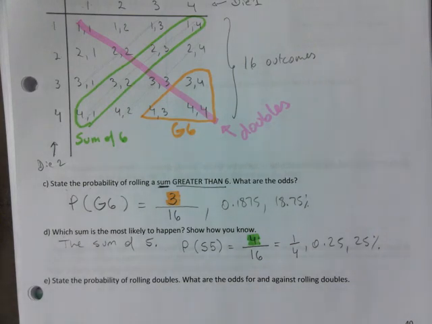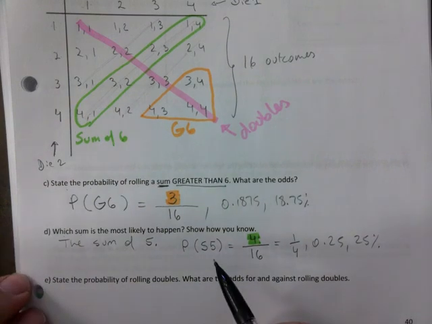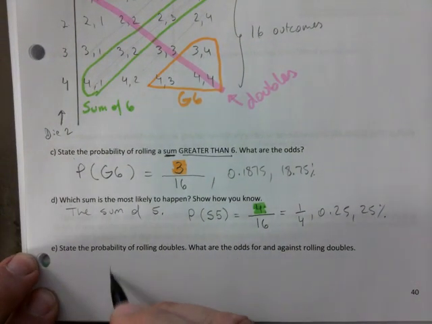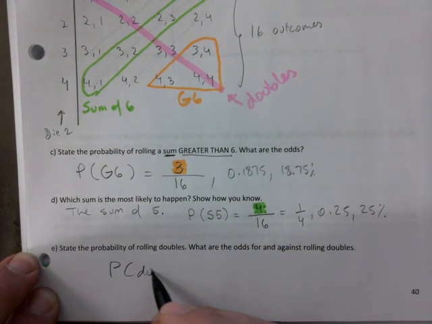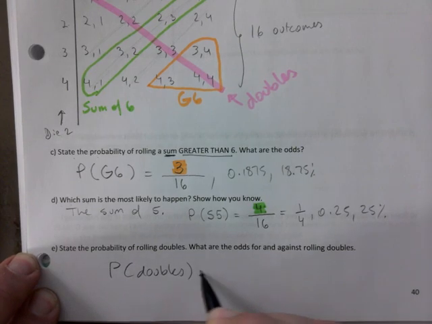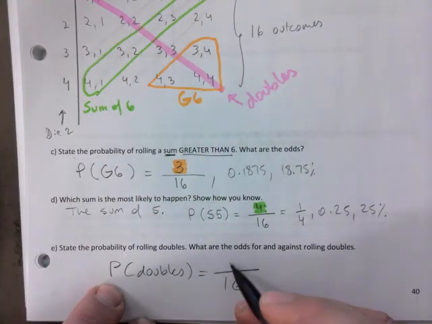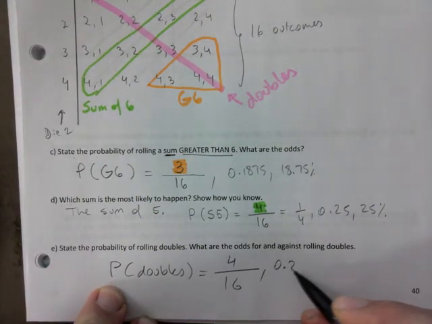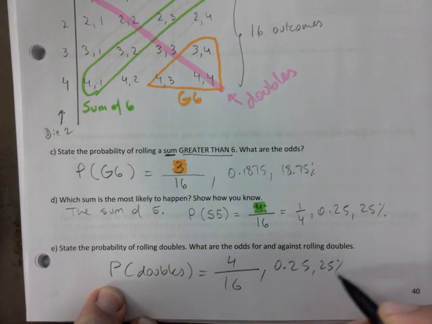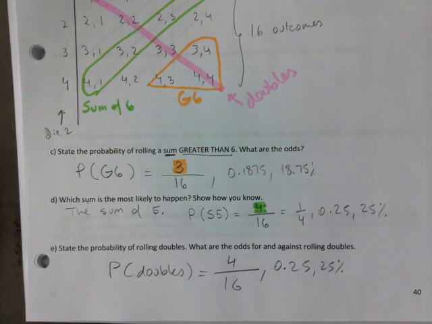Those are your doubles. So in this case, I'm just going to call this the probability of doubles. Still out of 16, and I have 1, 2, 3, 4 of those.